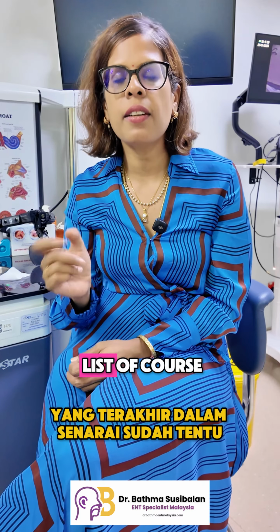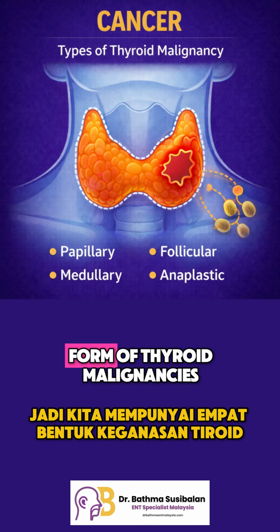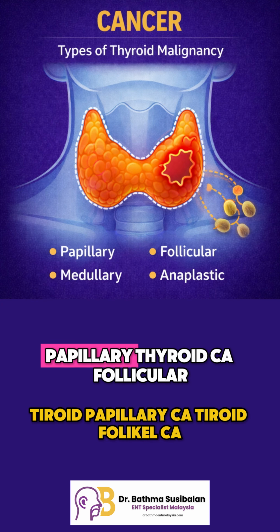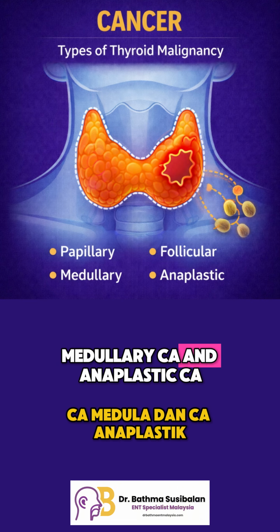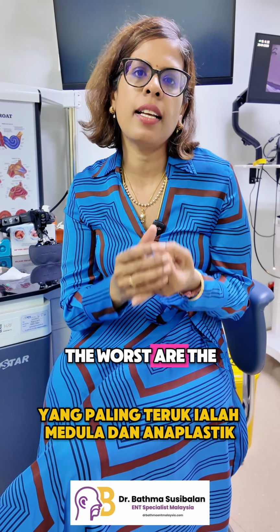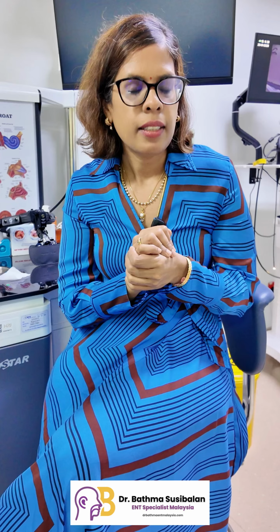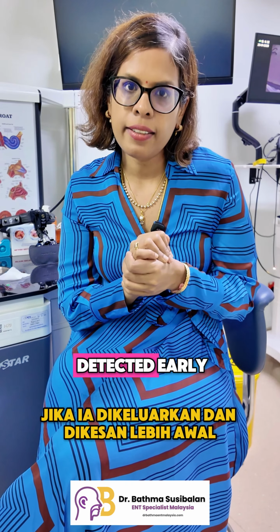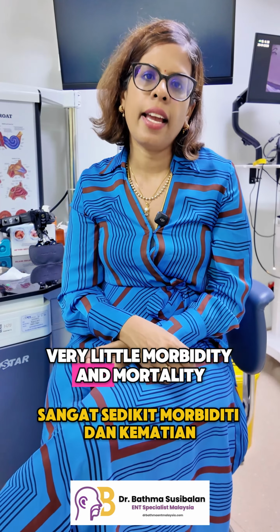The last on the list, of course, we're dealing with thyroid malignancies. So we have 4 forms of thyroid malignancies: papillary thyroid CA, follicular thyroid CA, medullary CA, and anaplastic CA. The worst are the medullary and anaplastic, high morbidity. But the rest, like papillary thyroid CA, if it's removed and detected early, very little morbidity and mortality.